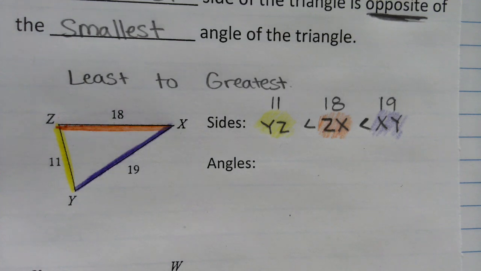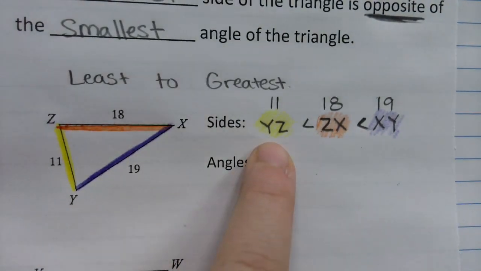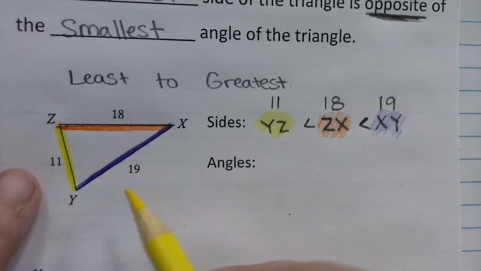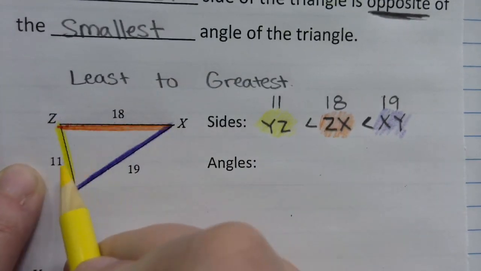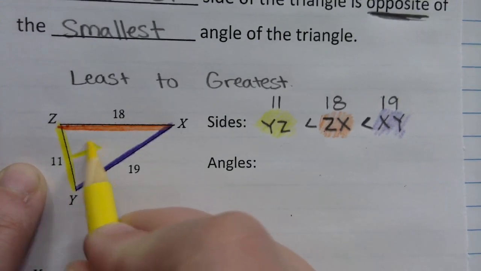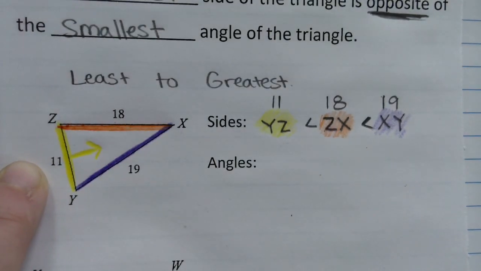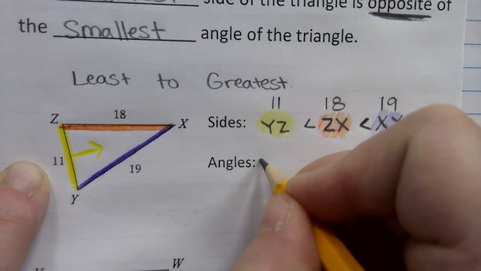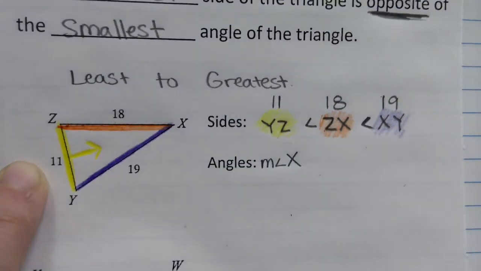Alright, now we want to name the angles, but we're going to do the angles opposite of those sides. So when I look at YZ, which angle is opposite of YZ? Is it angle Z, angle X, or angle Y? What would be opposite? And another word for opposite would be like across. So across from 11 would be angle what? X. So we know that angle X goes first because that's across from YZ.